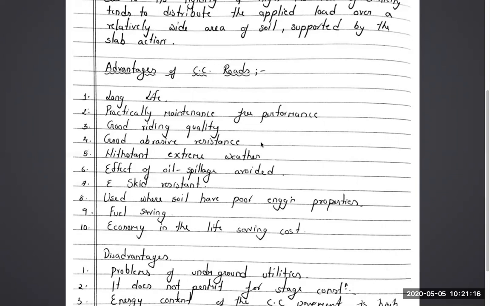In the noon time, it goes up to 40, and if you take the pavement temperature, it goes beyond 50 degrees Celsius. During night times, the temperature drops to 4 or 5 degrees. So there is so much extreme variation in temperature, and to withstand this, CC pavements are always preferred.